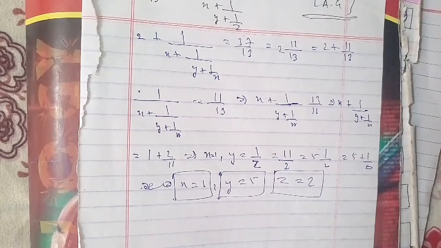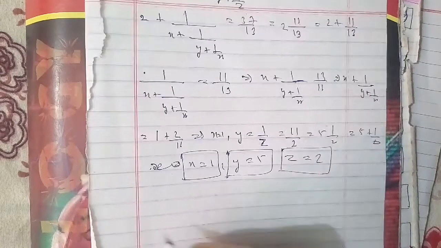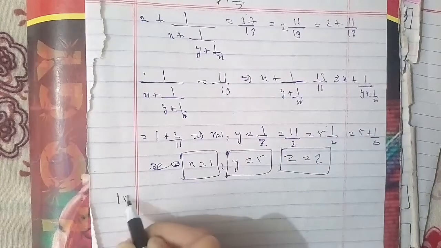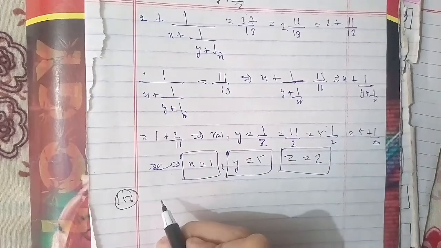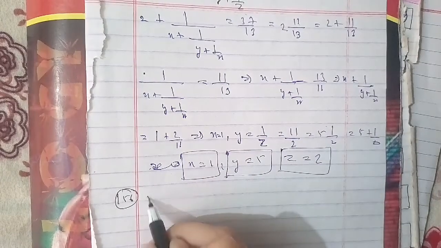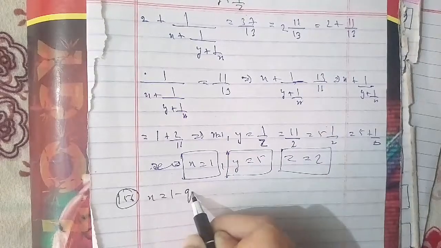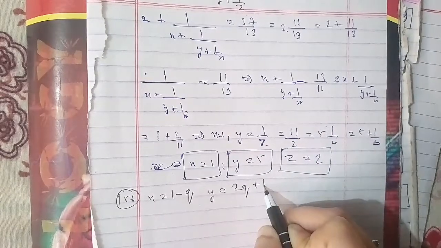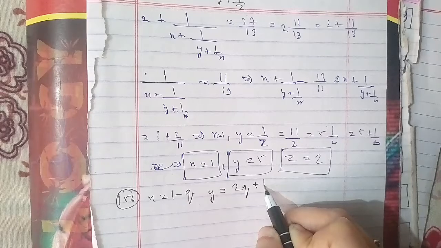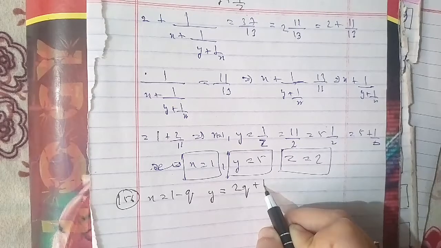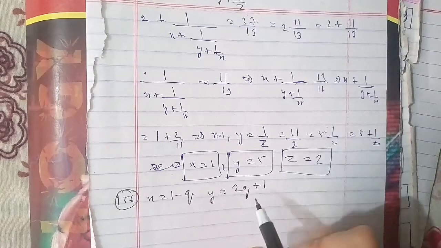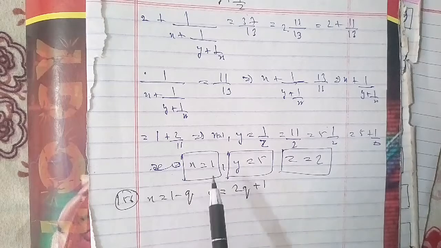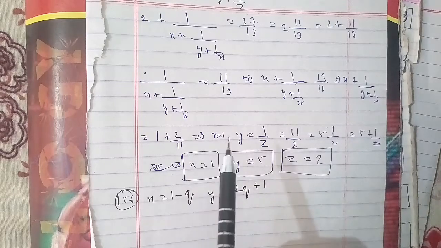So let's go ahead with the other question, the 156th question of the session. The question is: if x equals 1 minus q and y equals 2q plus 1, then for what value of q is x equal to y? Options are -1, 0, 1 by 2, and 2.